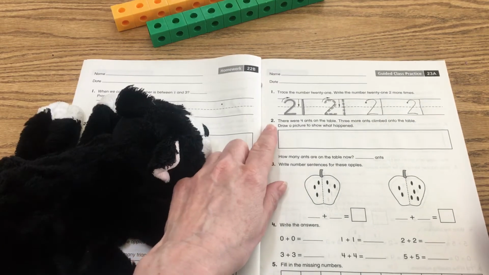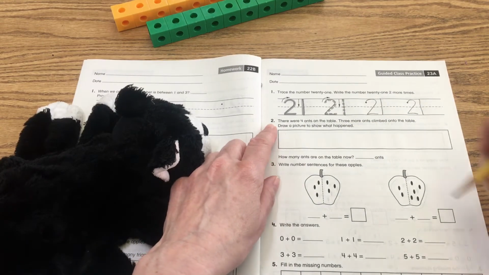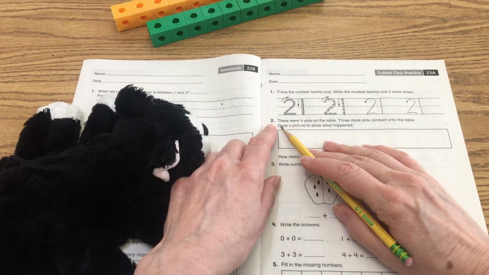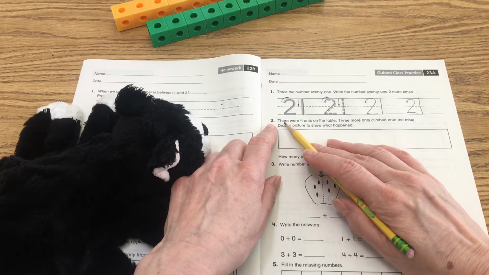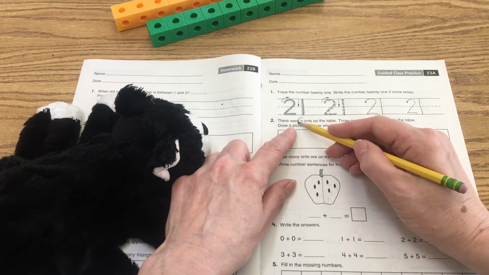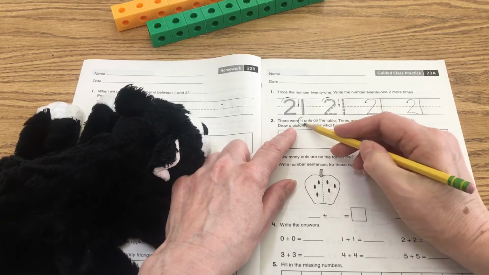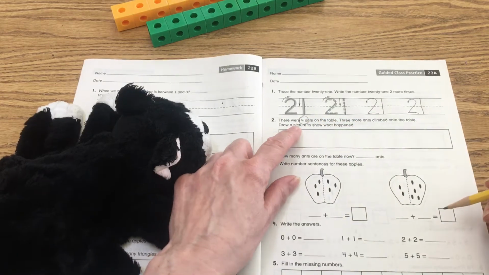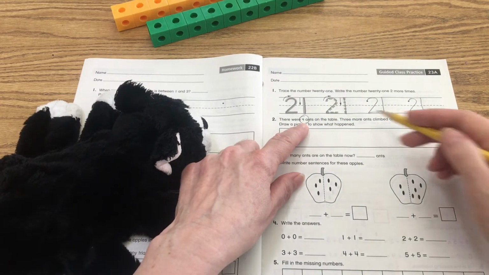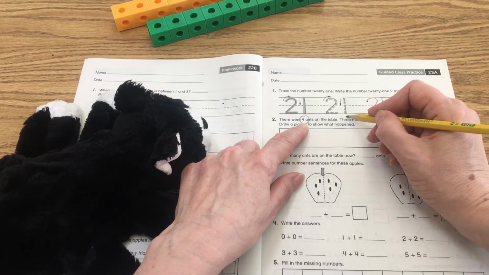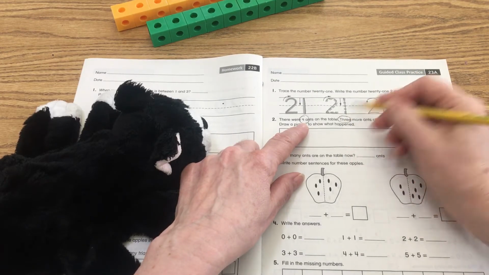Okay, now I'm going down to problem number 2. So we're going to data mine first. Data mine means you're going to look at the problem for numbers that are going to help you solve the problem. So it says there were 4 ants on the table. So circle the number 4. 3 more ants climbed onto the table. So this is the number 3. I'm going to circle that to remember that.